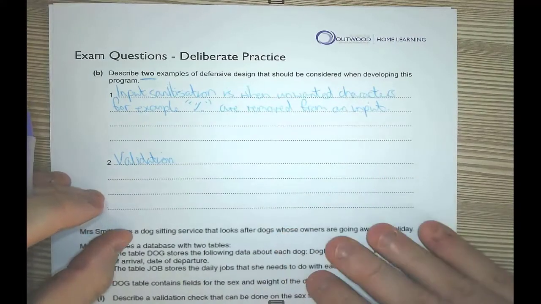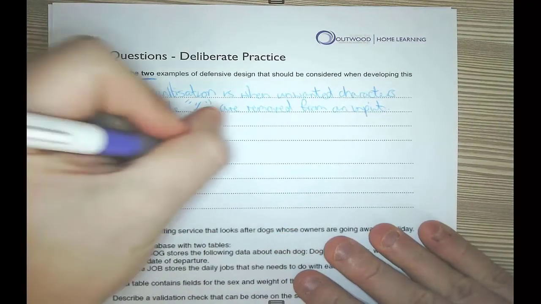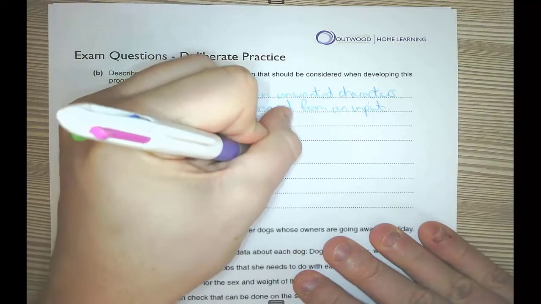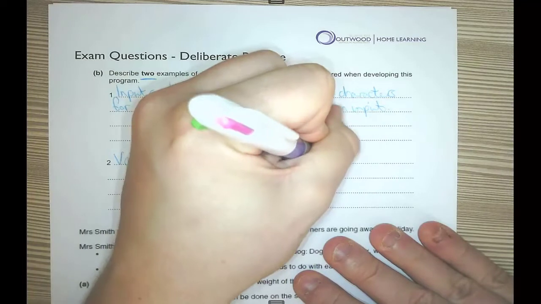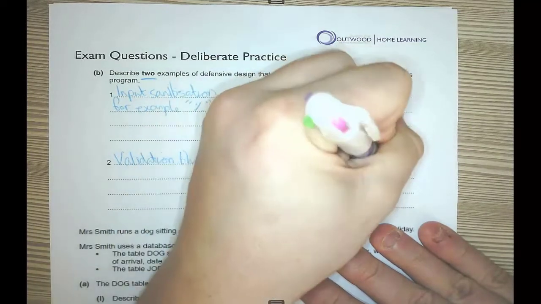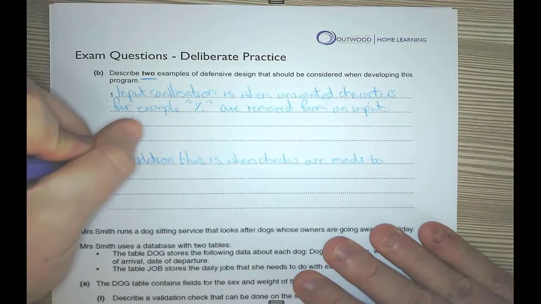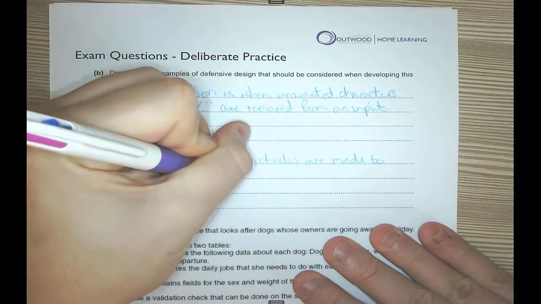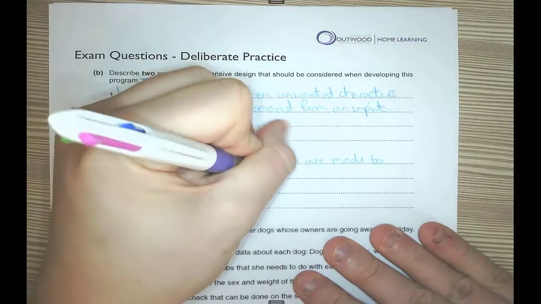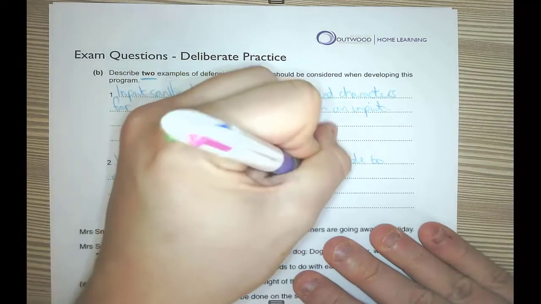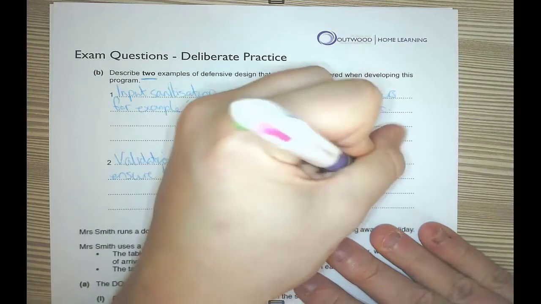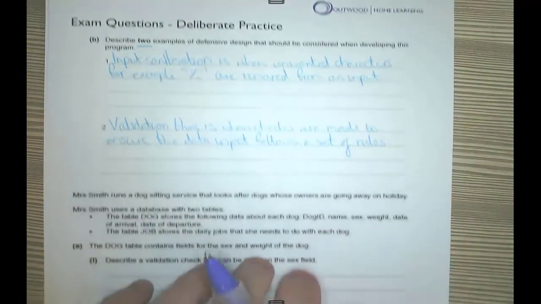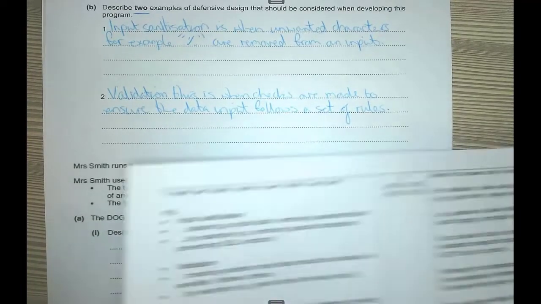Okay, then for validation I'm going to say this is when checks are made to ensure the data input follows a set of rules. Okay, so let's just move that up slightly and then let's have a look at what the mark scheme says.